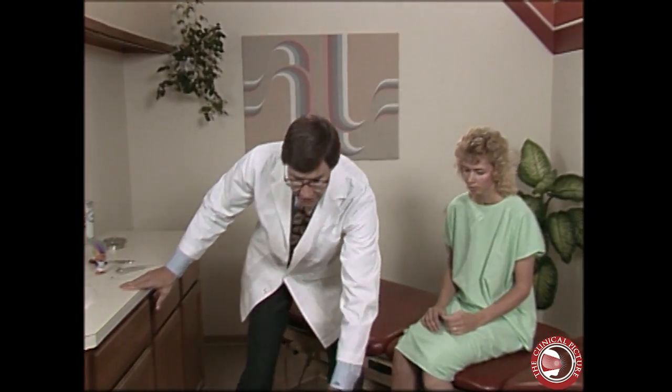the posterior columns. Now I want to check two-point discrimination. In two-point discrimination, we're determining how far or how close a patient can feel two objects placed on the skin at the same time. So we're going to turn the palm up, and I'm going to place this on your palm, and you tell me if you feel 1 or 2 points being placed on you.